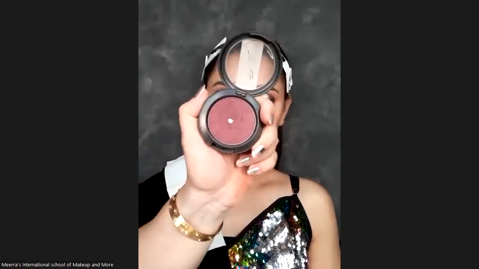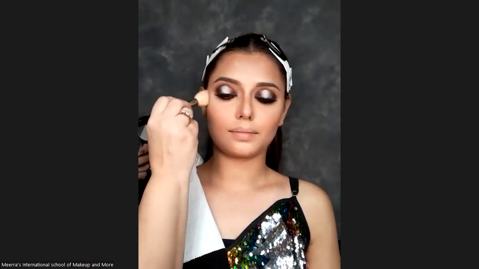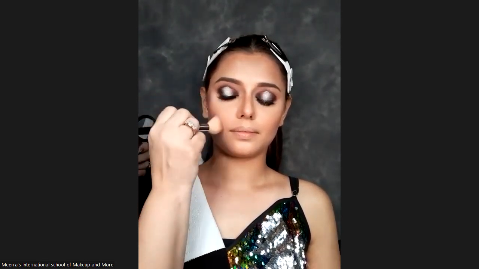Now I'll be using the blush. I'm using Love Crush from MAC at the back area, the outer side.